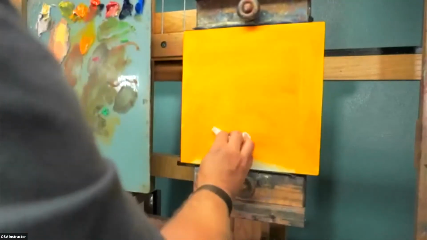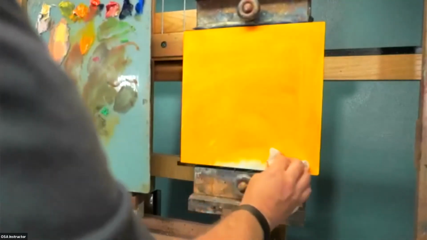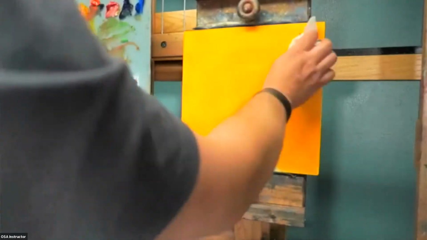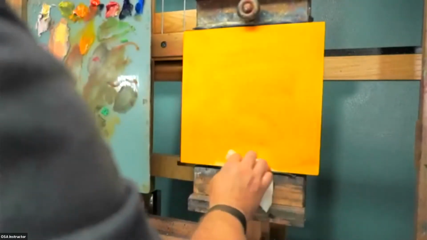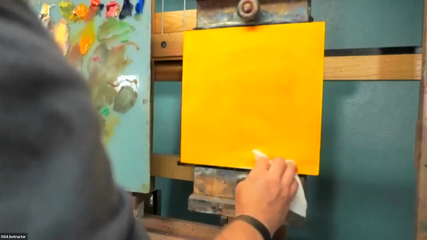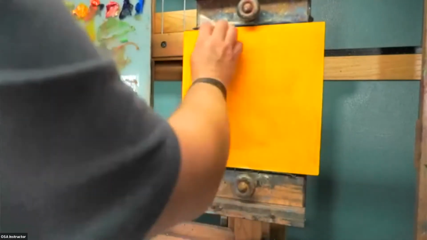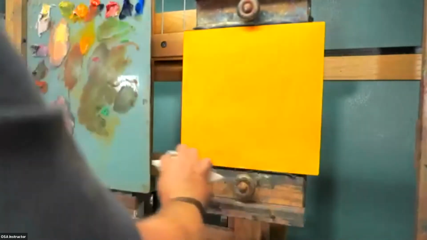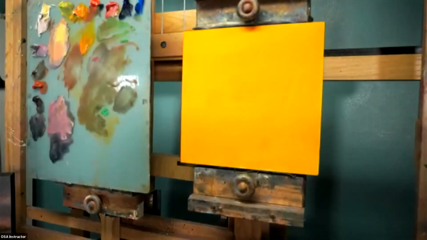I actually have a tonalist painting that I did of a creek with a gold gesso underneath, and I really liked it. See if I can find that on my computer somewhere. I know I sold it a while ago, but let me see if I can find it and put it on the screen. There we go, nice yellow surface.